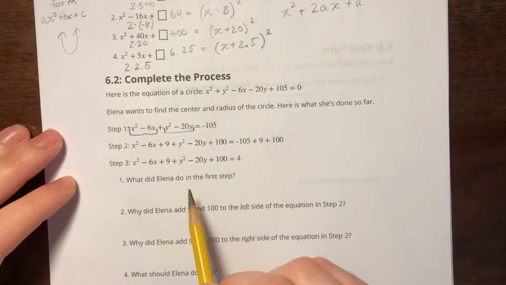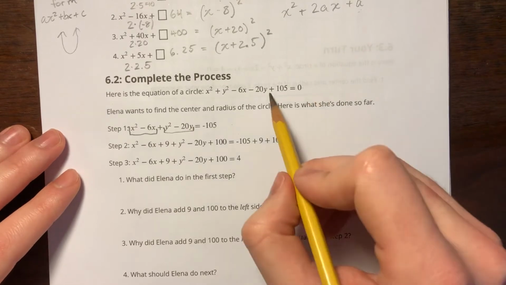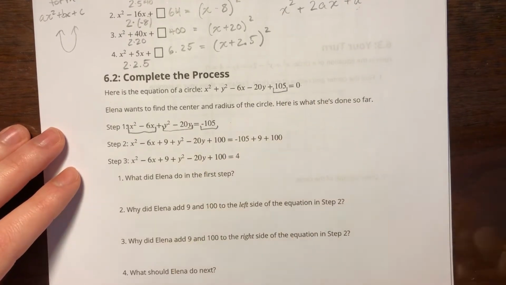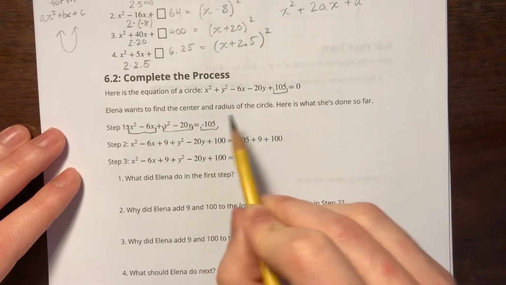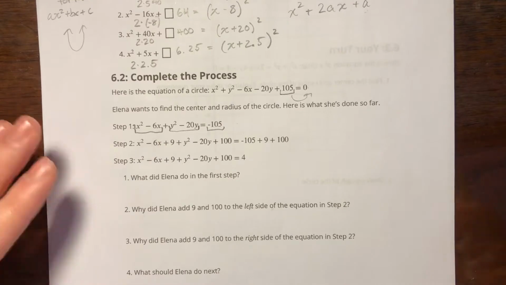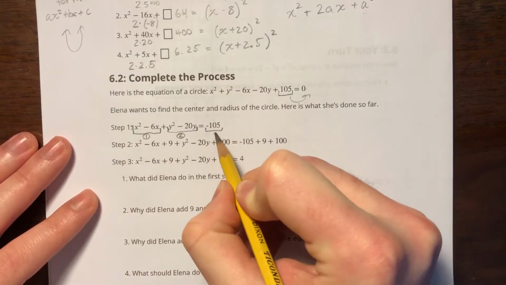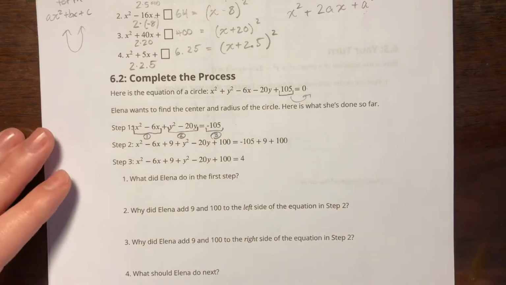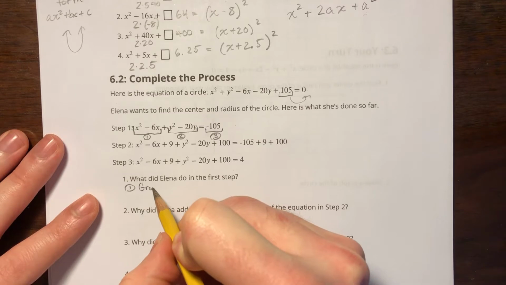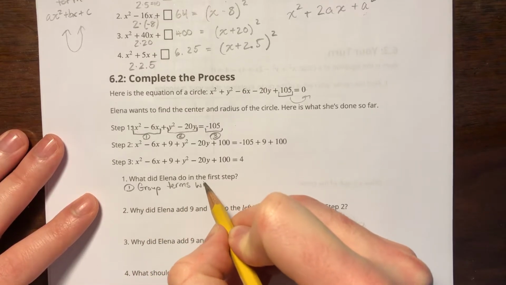So I will say that, in my opinion, there are actually 3 things that have happened. This 105 also came over to the right side of the equal sign. So there's actually quite a few things going on here. So I'm going to label this 1, 2, and 3, because those are 3 different things. So the first thing she did is group terms with x together.